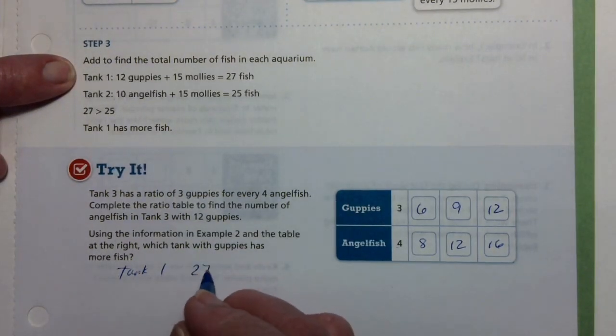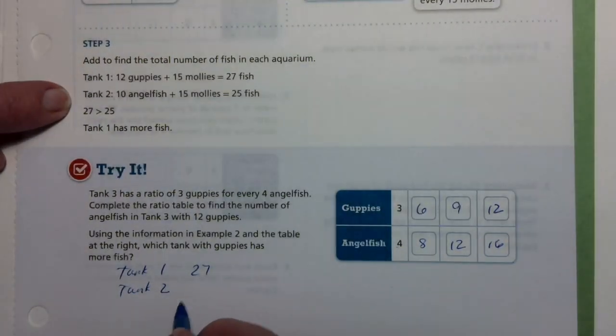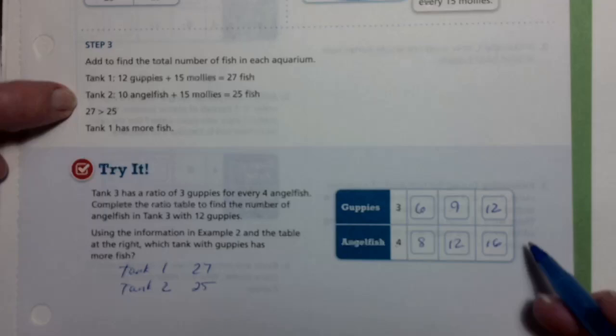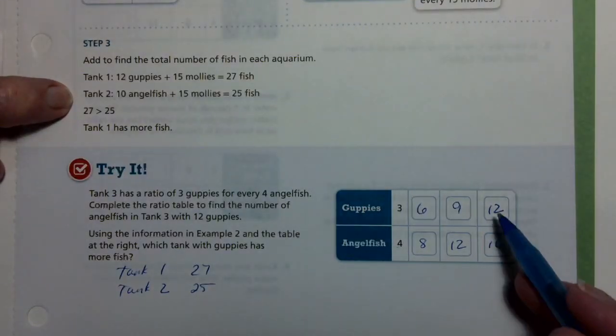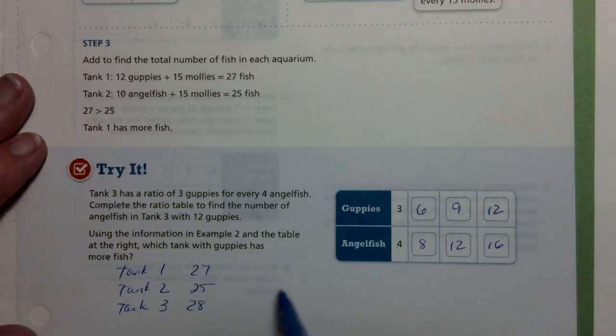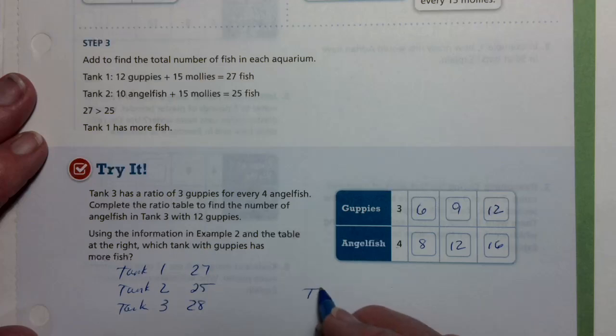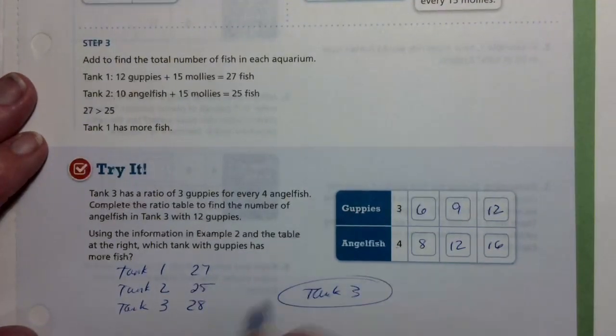Tank 1 had 27. Tank 2 had 25, and now 12 and 16 is 28. Tank 3 has got 28. So which tank with guppies has more fish? Answer, tank 3.